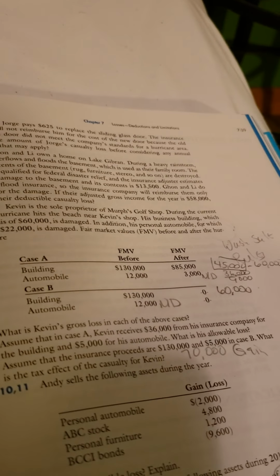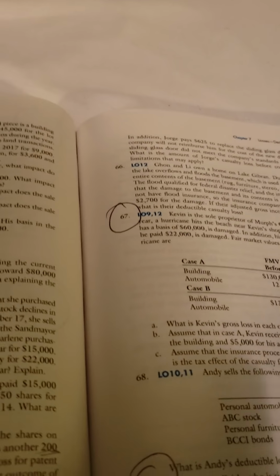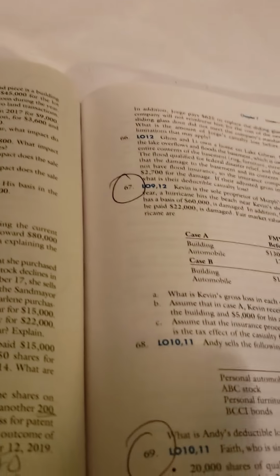Nancy's going to be able to reduce that $3,000 gain by the $2,000 previously disallowed loss to produce a net gain of $1,000. In part B, Nancy's going to have a $1,000 gain.